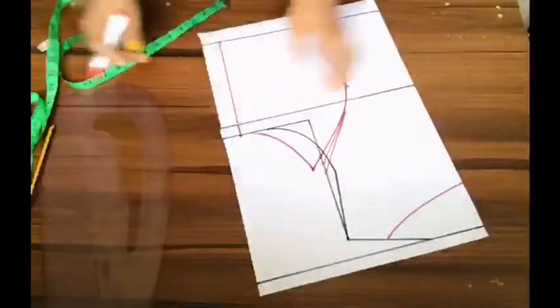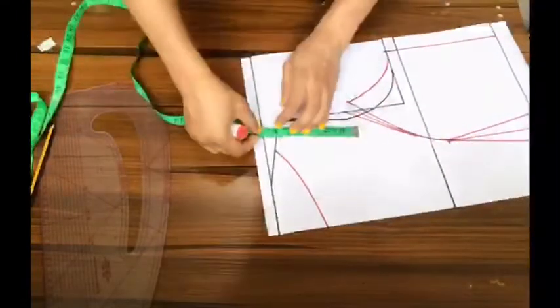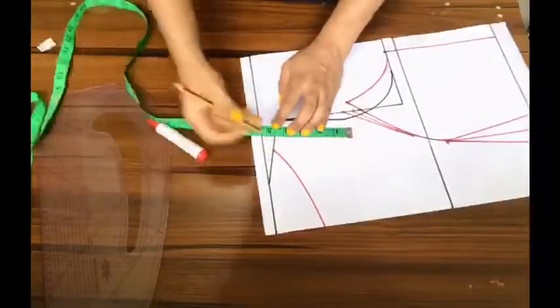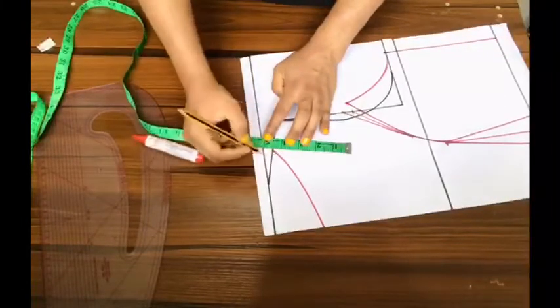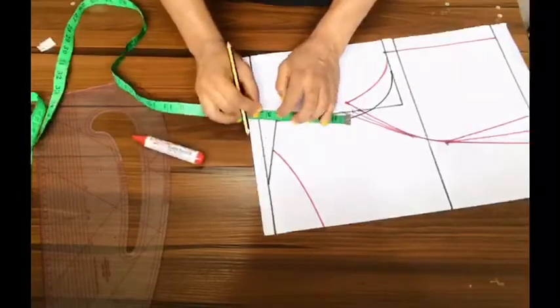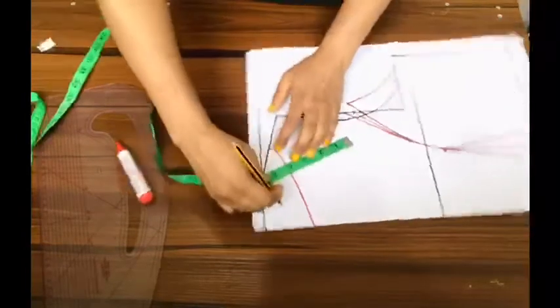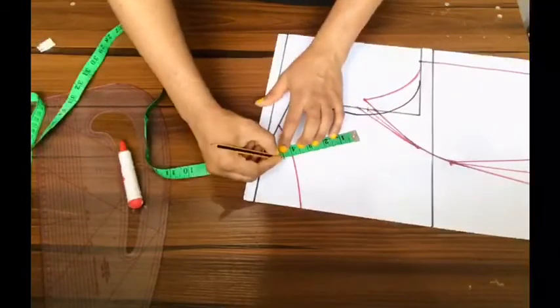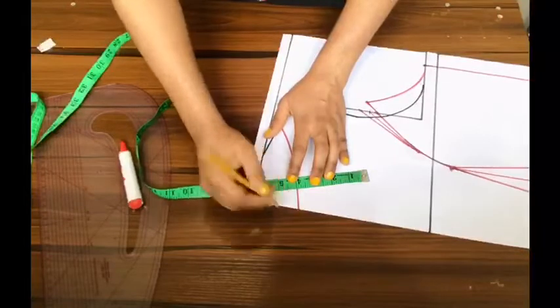So the next thing you can do is to add half an inch seam allowance on the shoulder line, and also on the neckline you go ahead and add half an inch seam allowance as well.